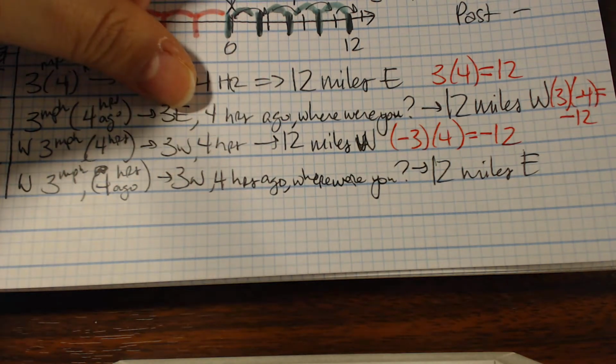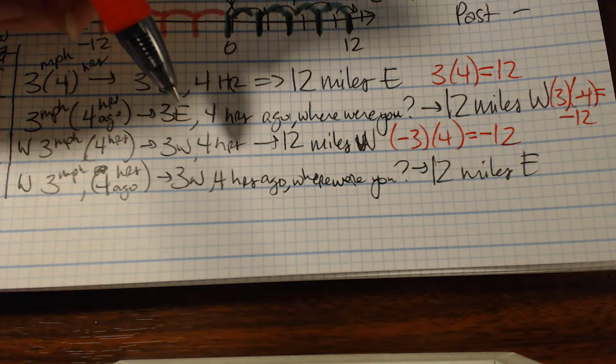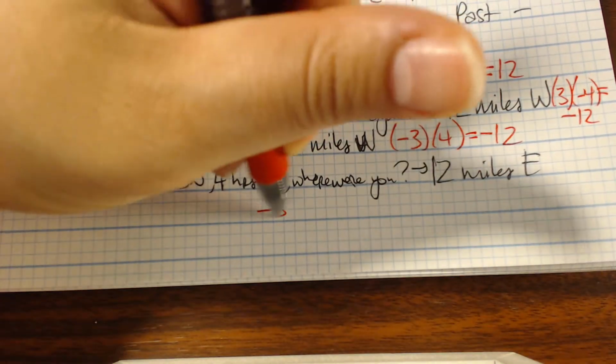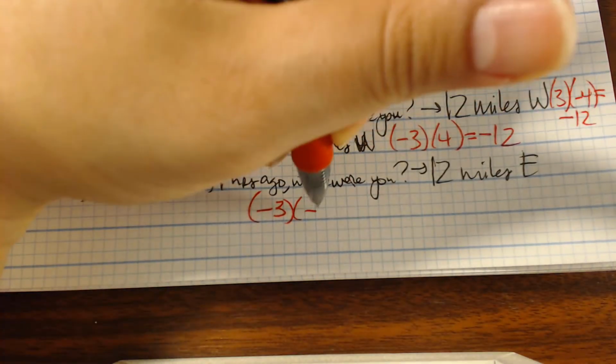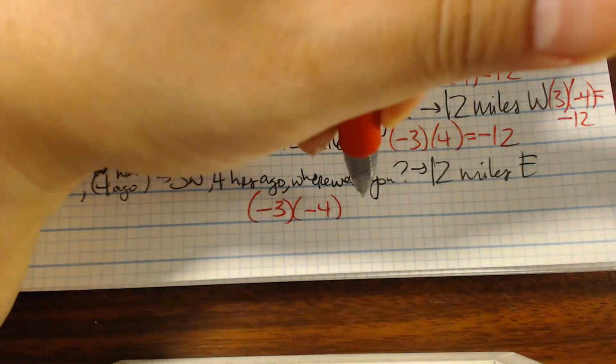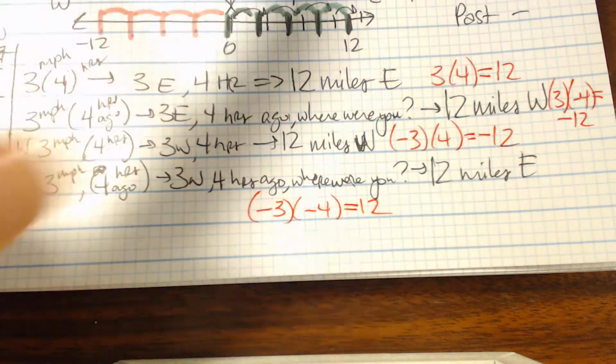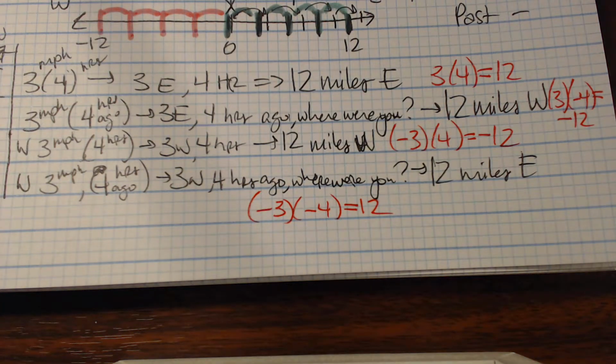And then here, you were going 3 west, or negative 3, because west is negative. And we were talking about where you were in the past. So where were you 4 hours ago? That means you were at 12 east. Okay, so I want you guys to consider that. I could possibly ask questions about number lines and moving east and west, just because it is a great way to explain this for people who like to think linearly.